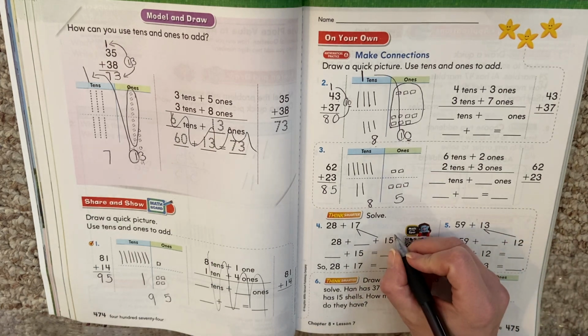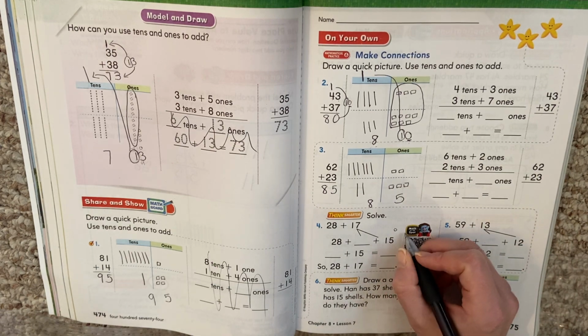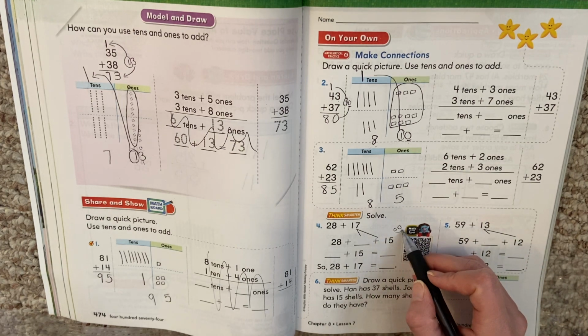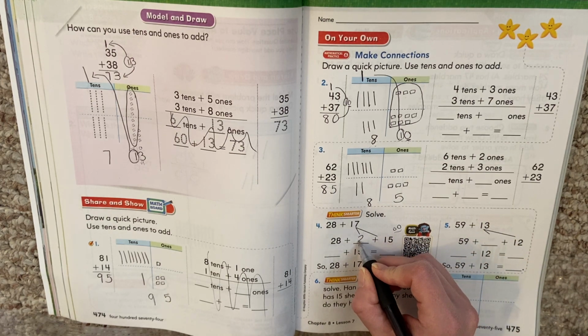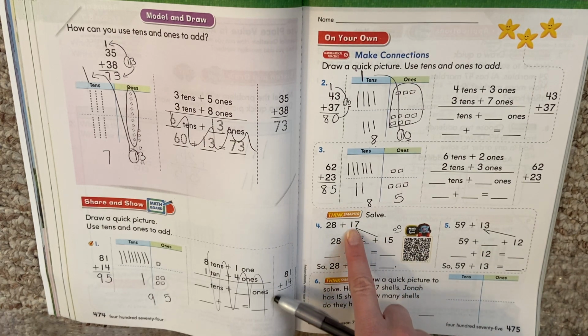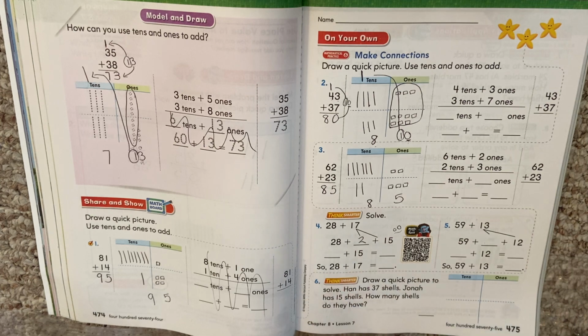So we have 15, 16, 17. So we need 2 more. So our 2 goes there. So 15 plus 2 is 17. See that caret? All right.